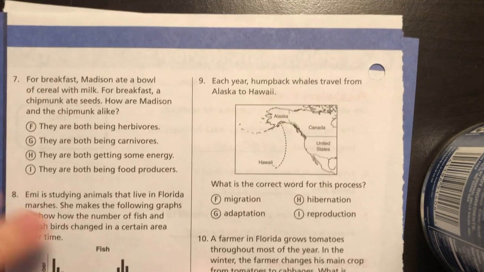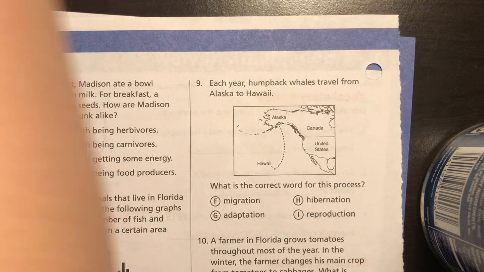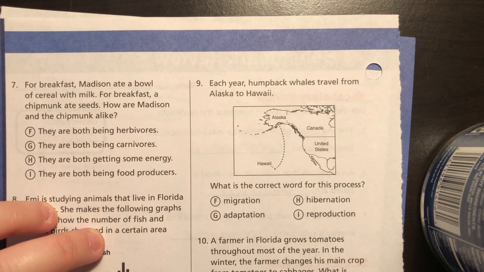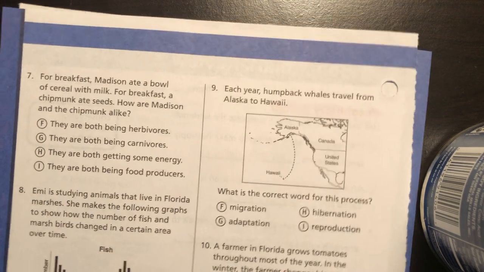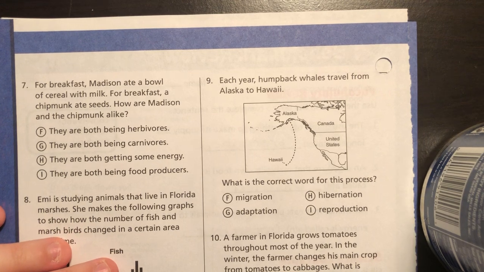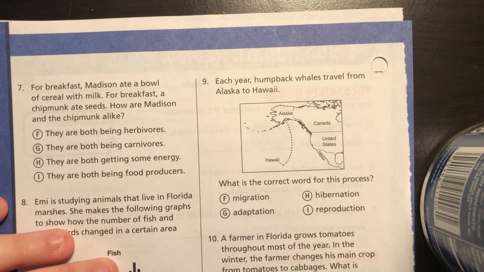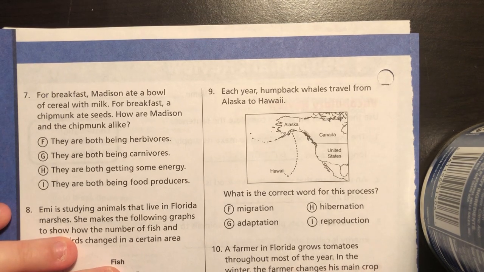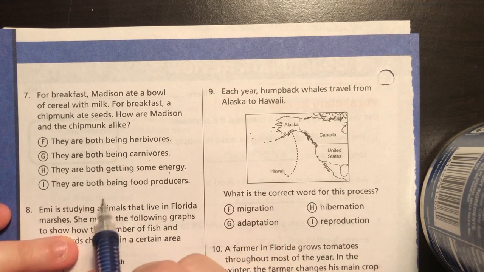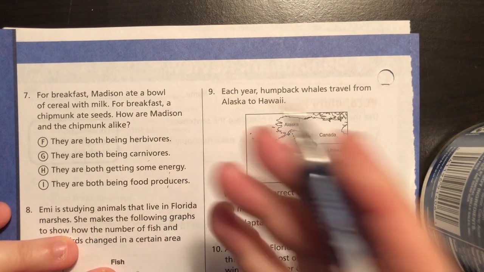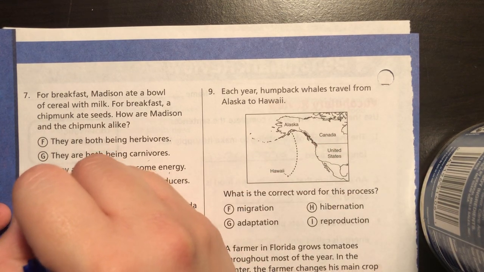Okay, number 7. For breakfast, Madison ate a bowl of cereal with milk. For breakfast, the chipmunk ate seeds. How are Madison and the chipmunk alike? Are they both herbivores? Are they both carnivores? Are they both getting some energy? Or are they both fruit producers? Well, when you eat, you're getting energy, so they're both getting energy.